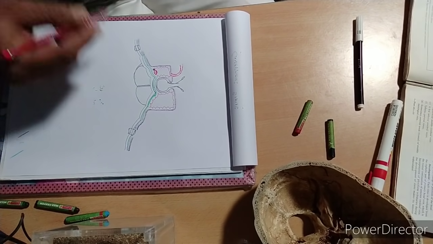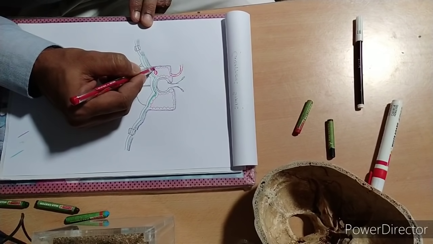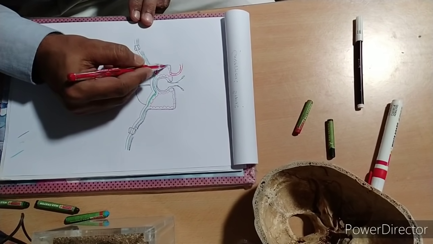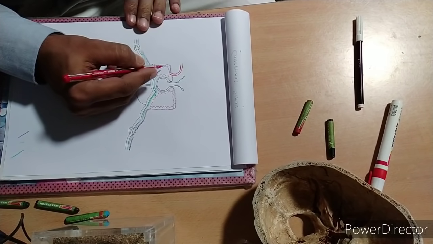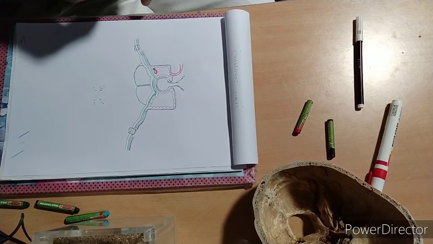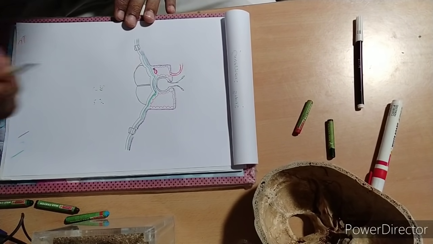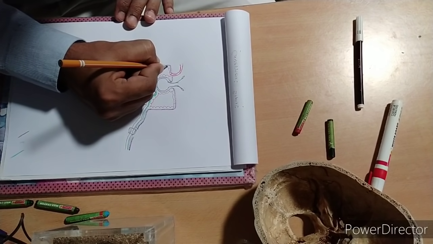So what are the structures in the lateral wall of this cavernous sinus? Certain structures run in the lateral wall. If you go from superior to inferior, these are the nerves. I am drawing the nerve in black color because the yellow color is not visible in the light.